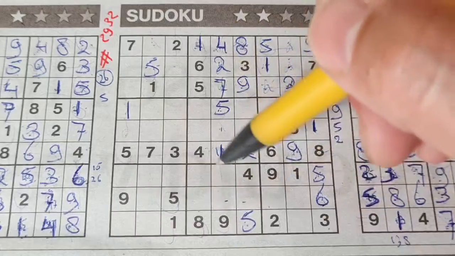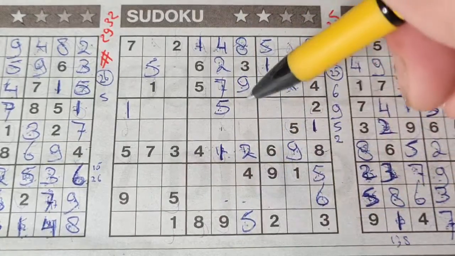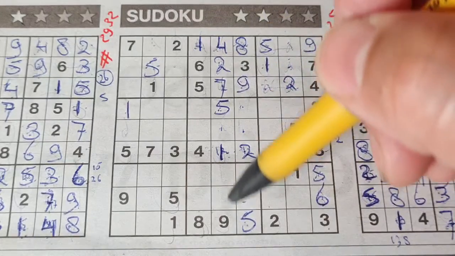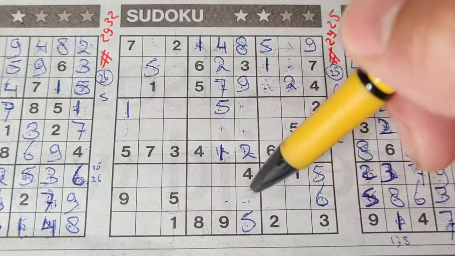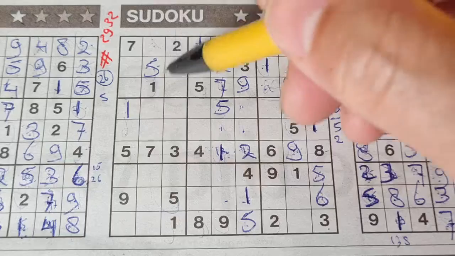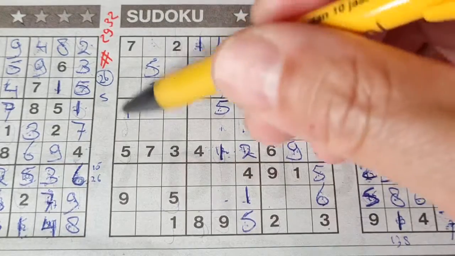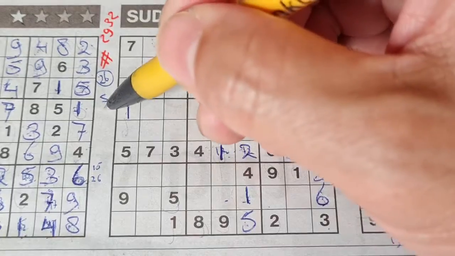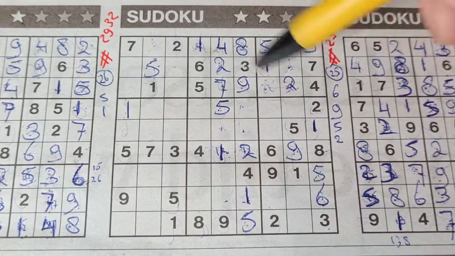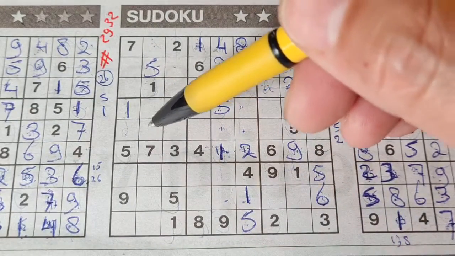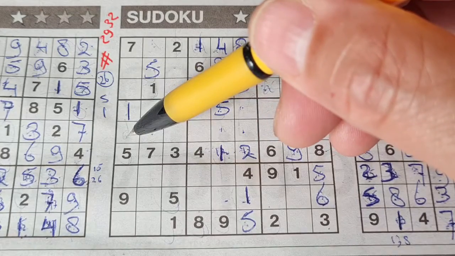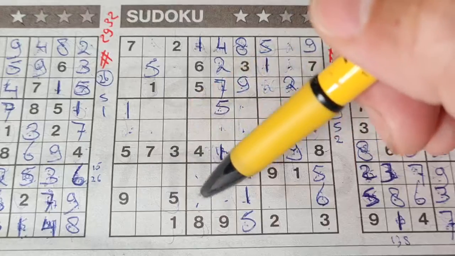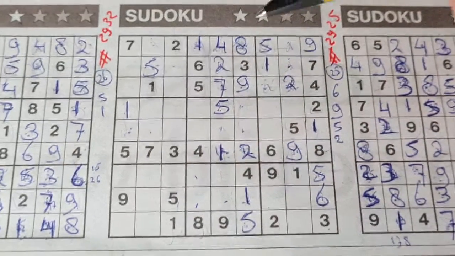1 in this column, 1 in the middle column. So the column next, the only place for the 1 should be there, and all the 1s are used. I can see digit number 2, number 1. Yeah, I cannot continue with the 2.